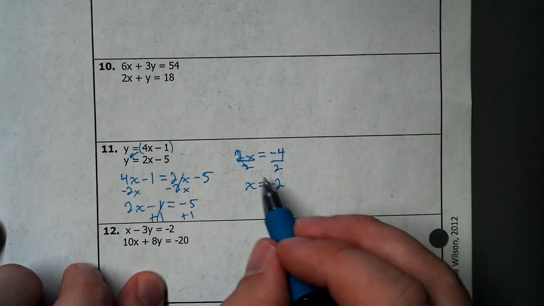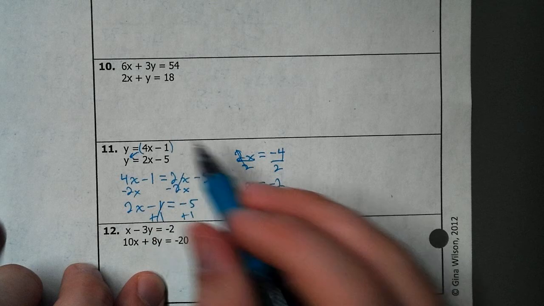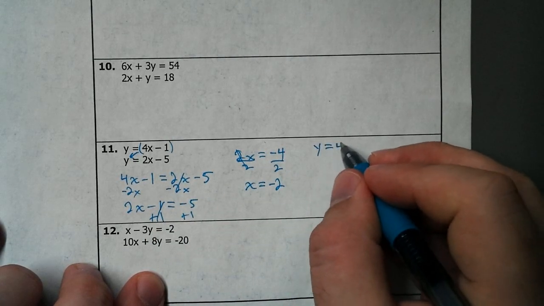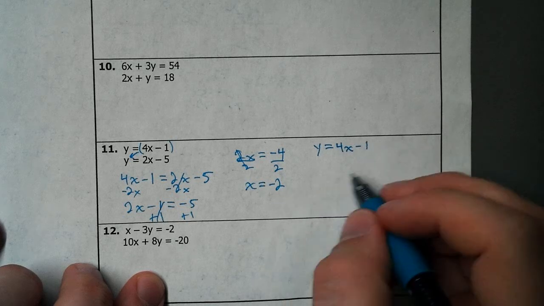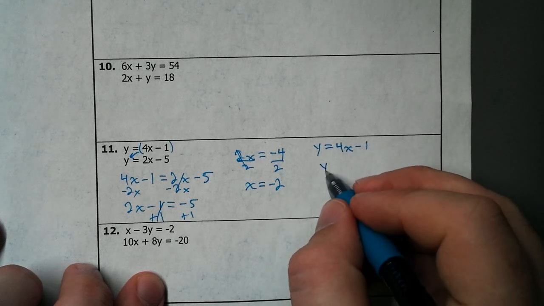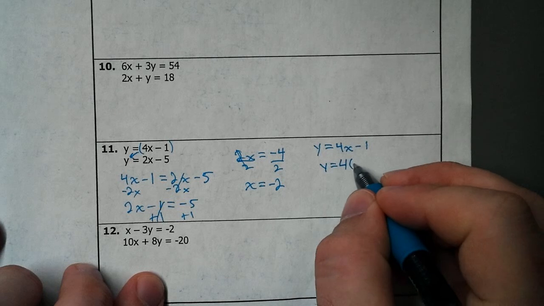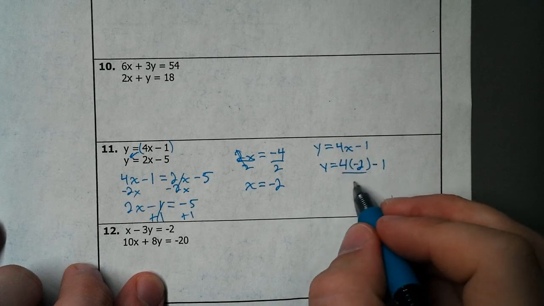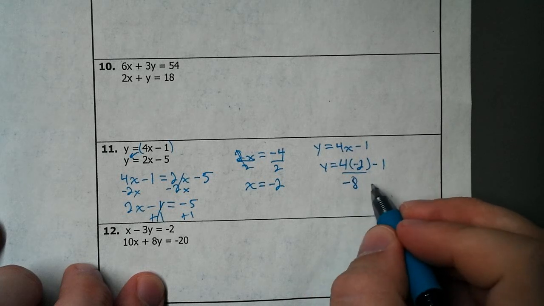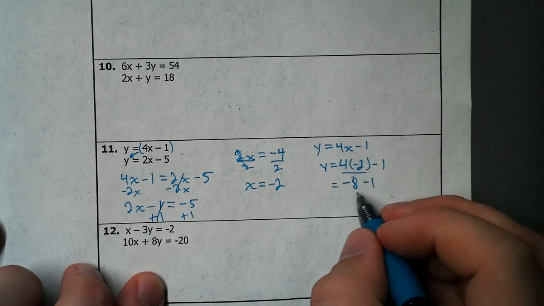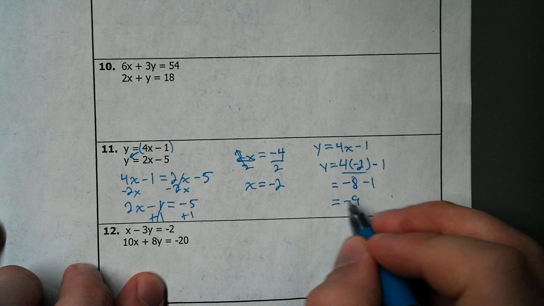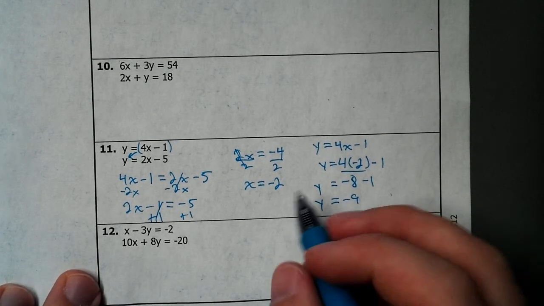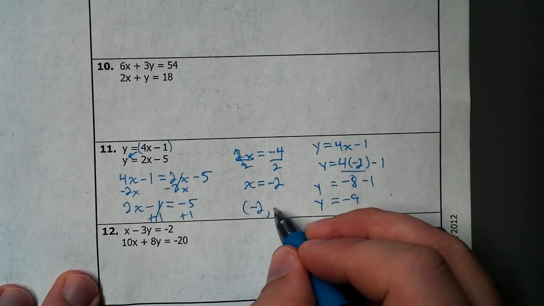I'll take this one and I'll plug it back in for my original. So I had y equals 4x minus 1. And I'm plugging in negative 2 for x. So y equals 4, negative 2, minus 1. 4 times negative 2 is negative 8. And negative 8 minus 1 is negative 9. So I get y is equal to negative 9. So then I have my point, negative 2, negative 9.